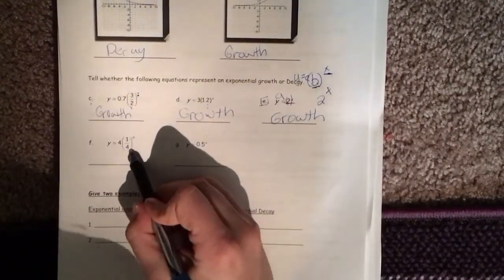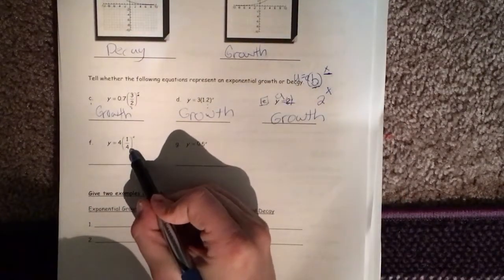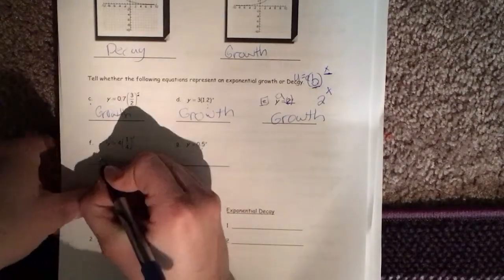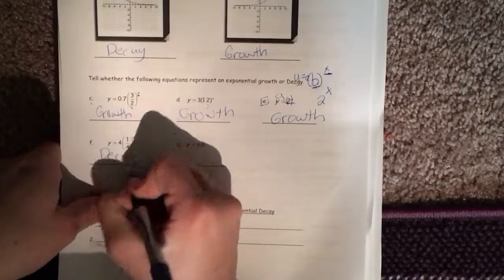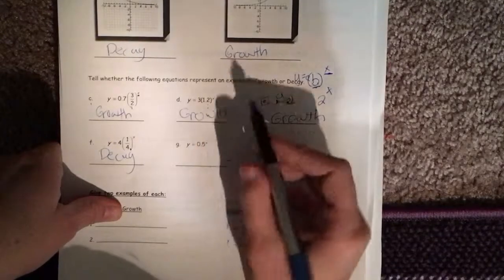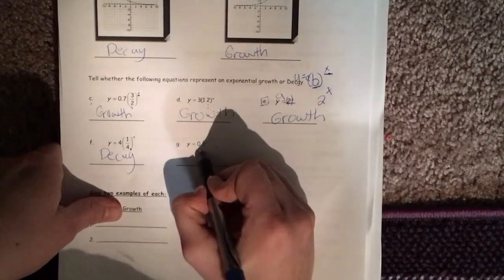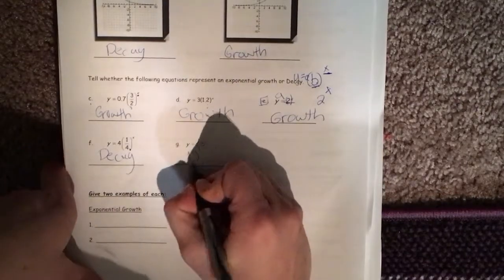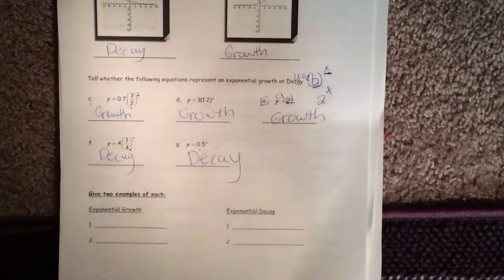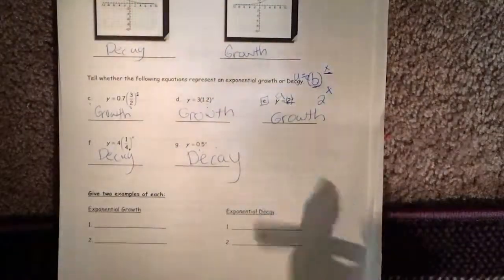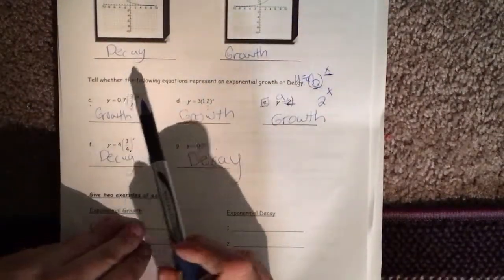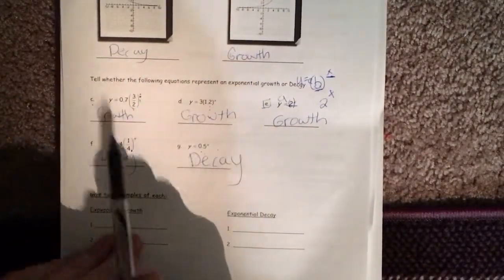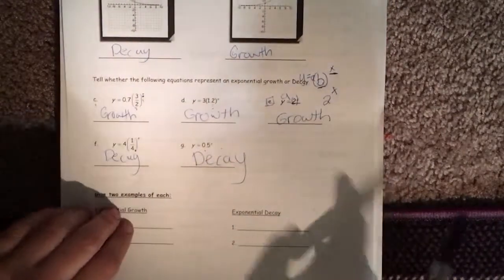For letter F, 1/4 is between 0 and 1, therefore it is decay. And letter G, we have 0.5 as our B, and that is less than 1, greater than 0, therefore it is decay. So anytime our B value is greater than 1, it's going to be growth. In between 0 and 1, it's going to be decay.